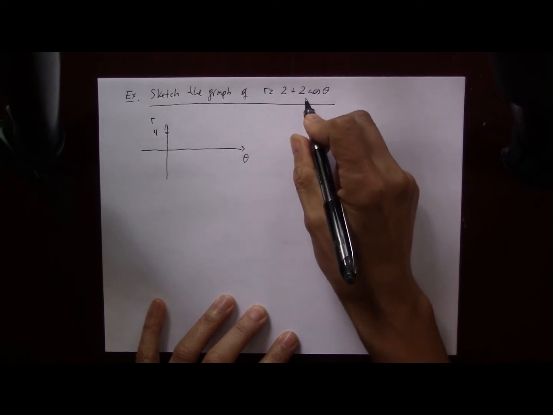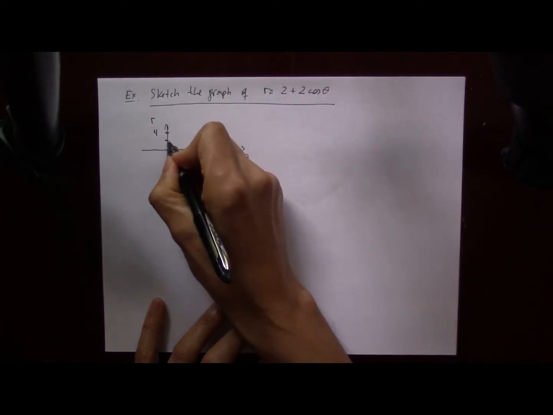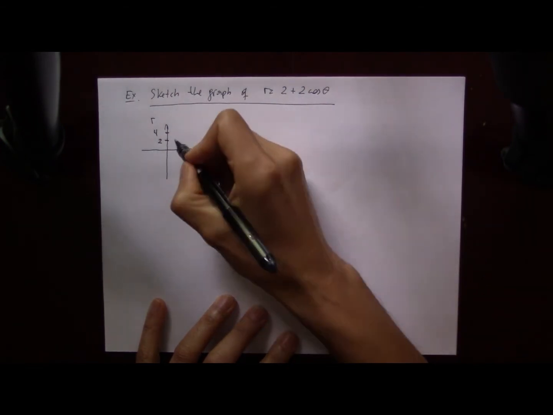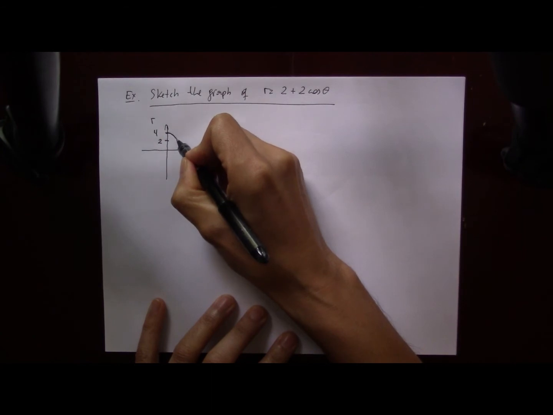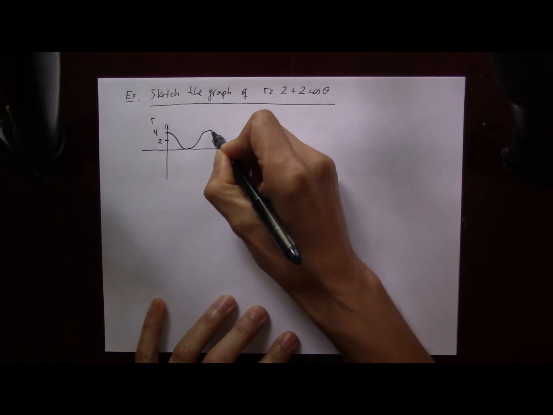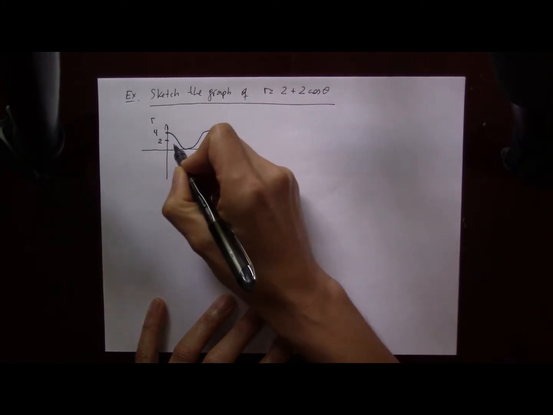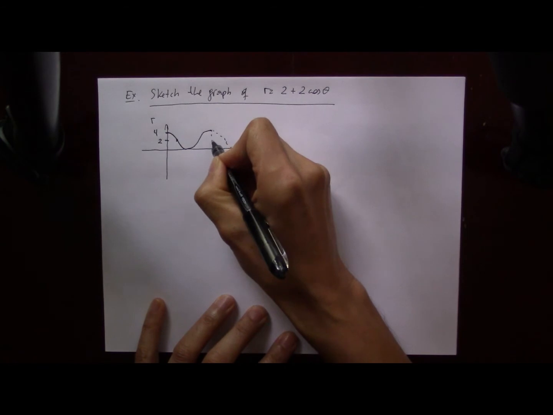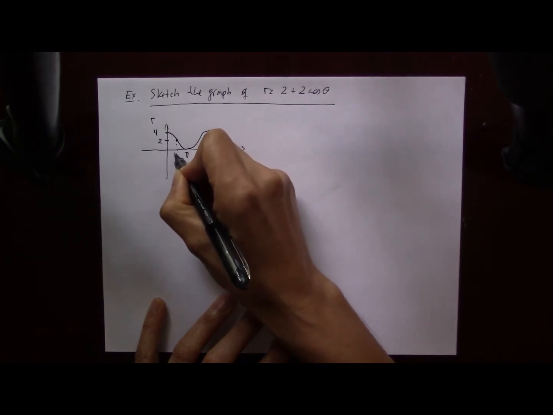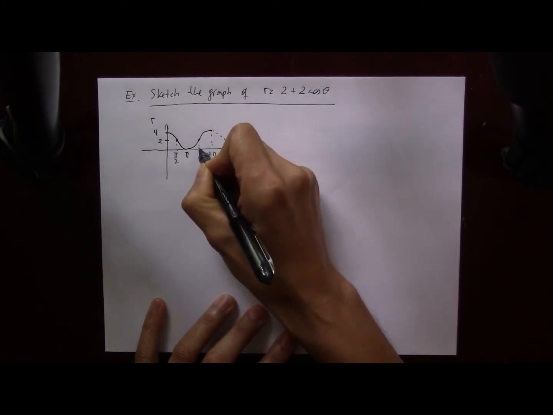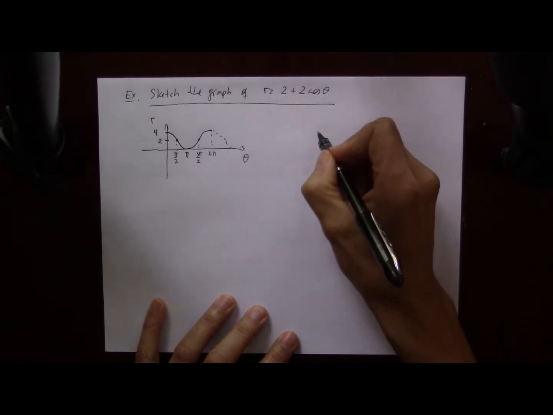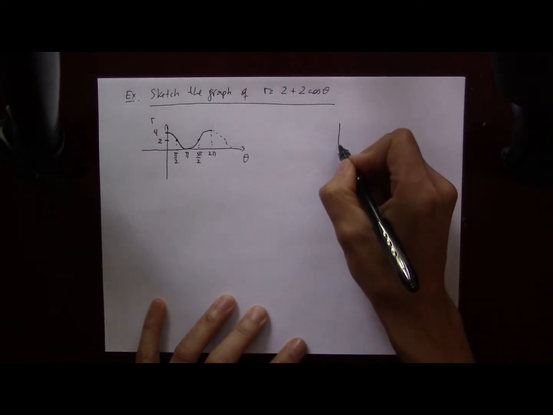The average is 2. And because it's cosine, we start at the top. So I will draw one period, and then it starts repeating itself. Then it's 2 pi here, pi here, pi over 2, and 3 pi over 2. Okay. Now I transfer that graph onto the xy plane.